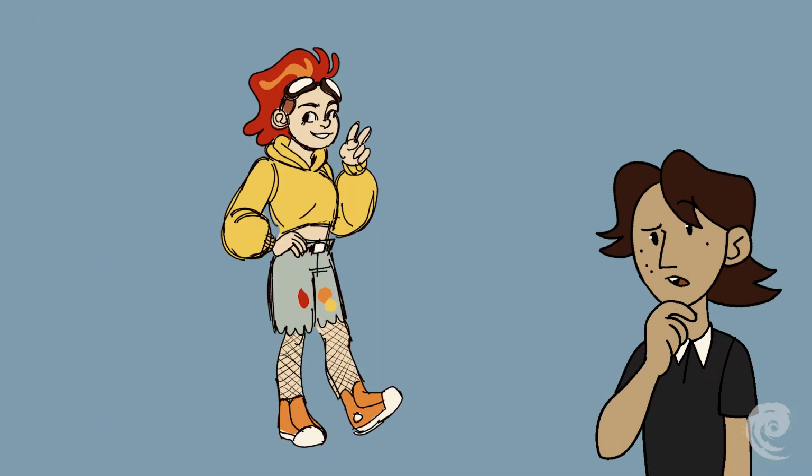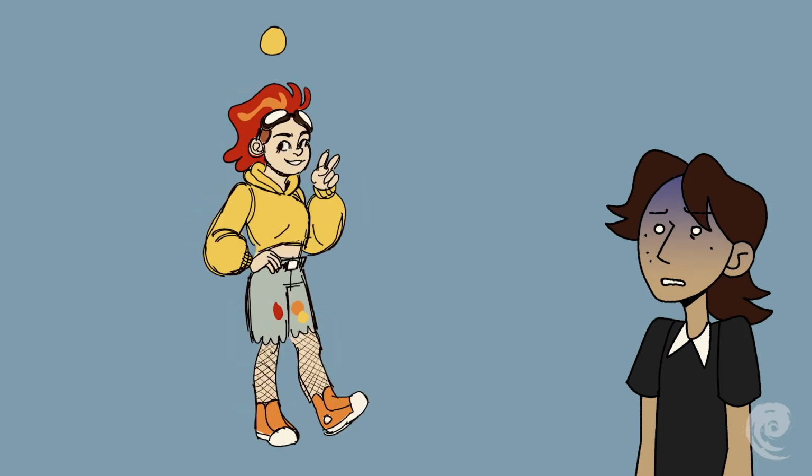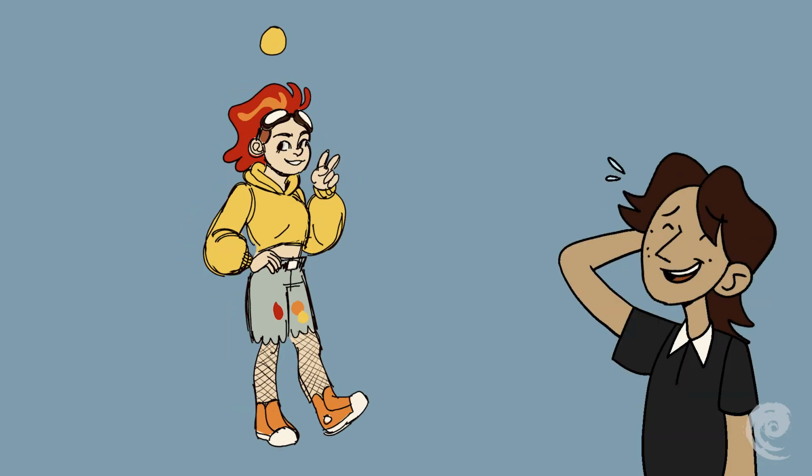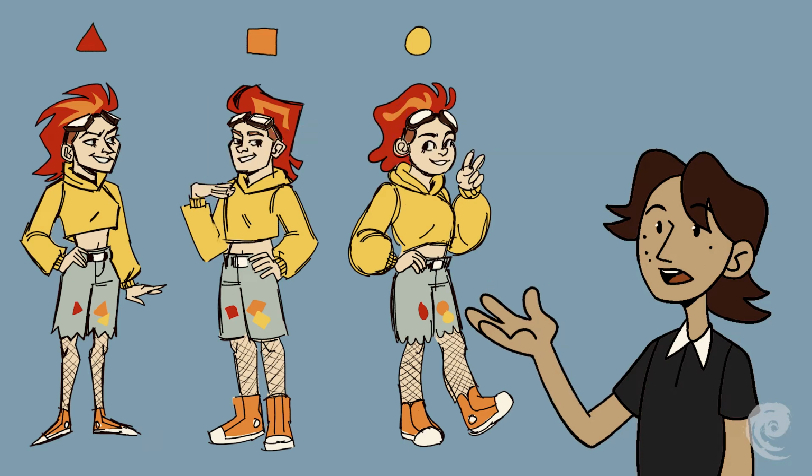The only thing to make her rounder would be, whoa, oh gosh, go back. Phew. Anyway, the same idea prevails in the square and triangular designs. From her head to her toes, her respective shape is presented throughout.